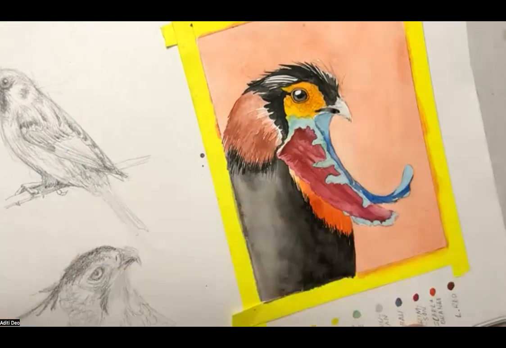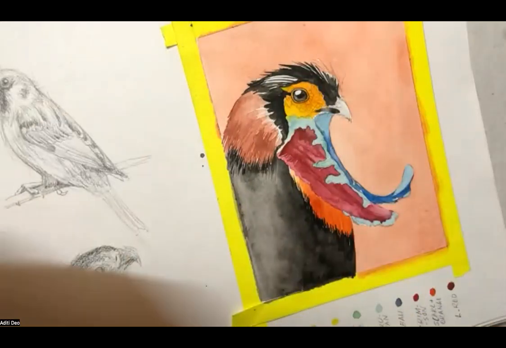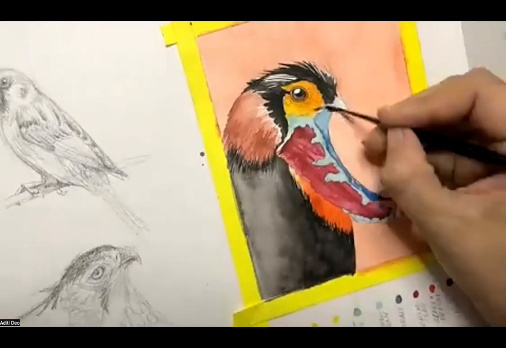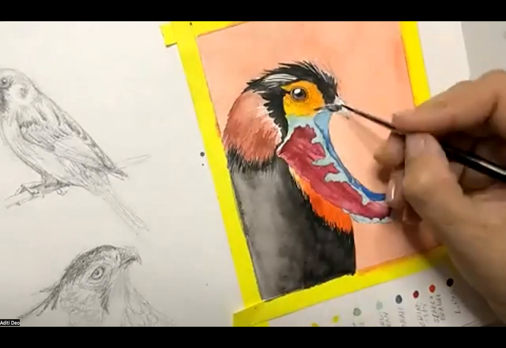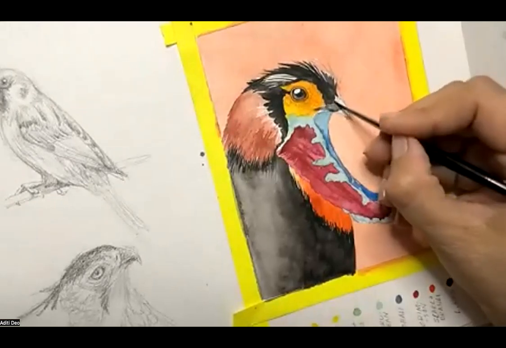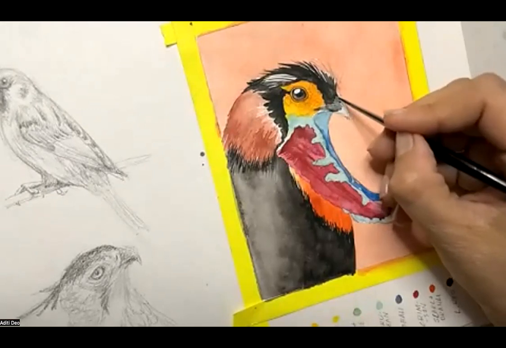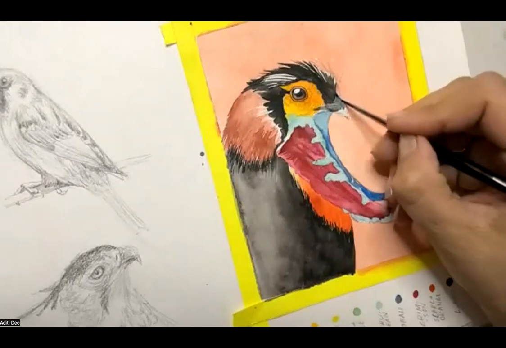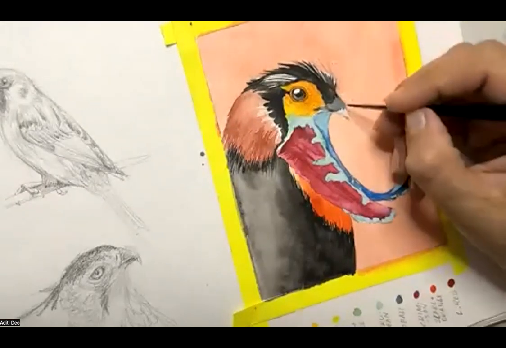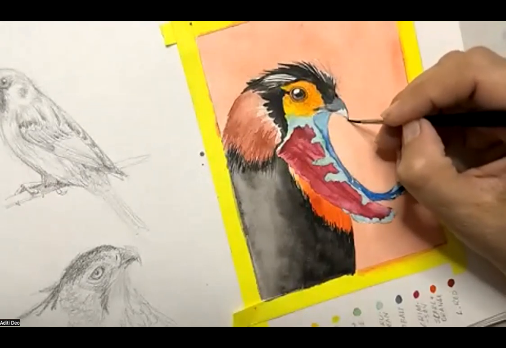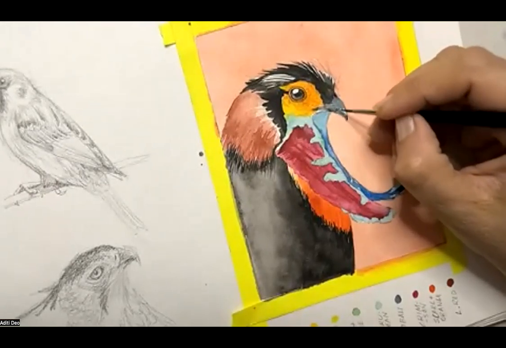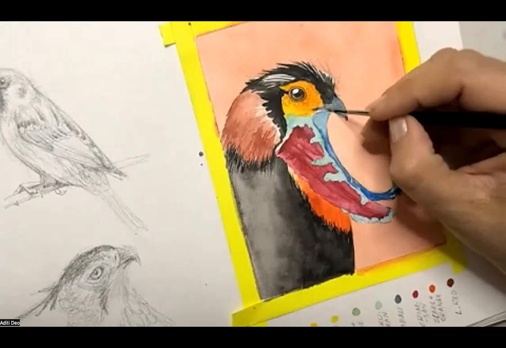The beak I am actually painting with a little bit of blue and black just on the top to differentiate the color between the beak and the feathers. So this is cobalt blue and black.